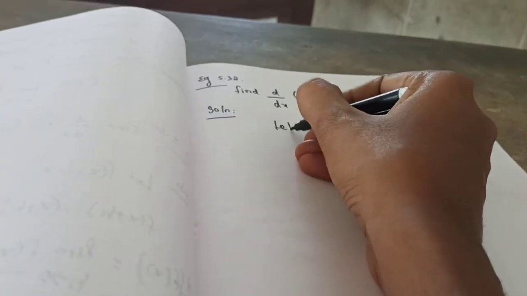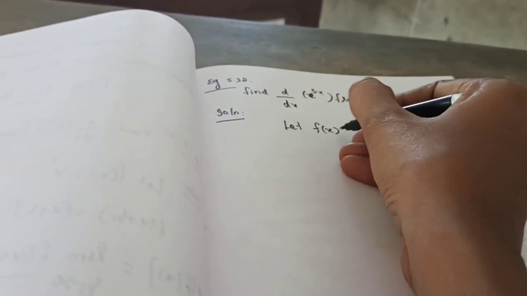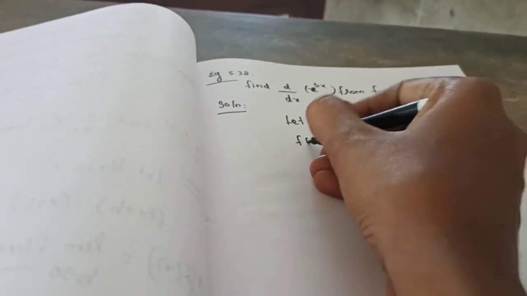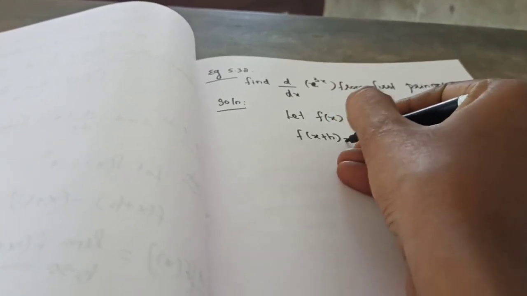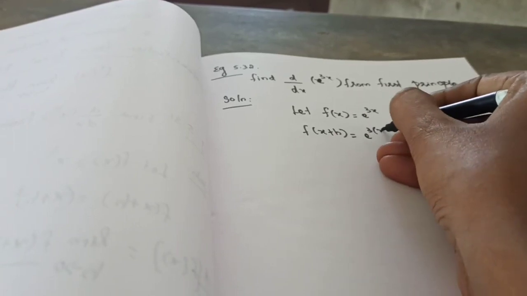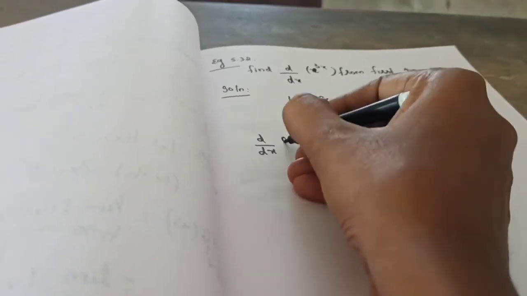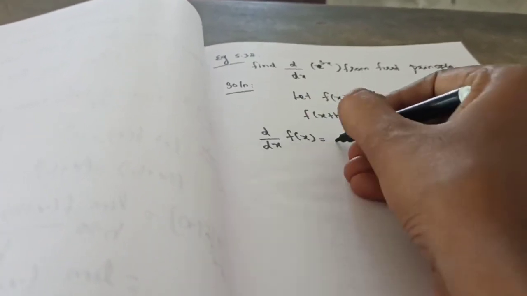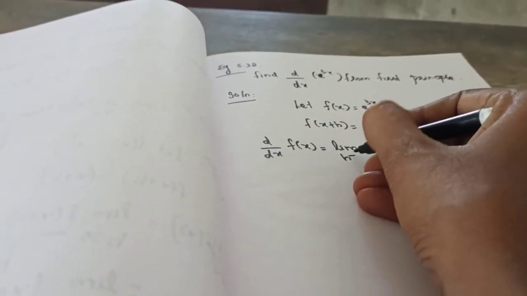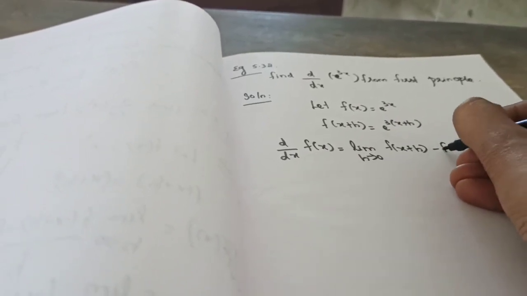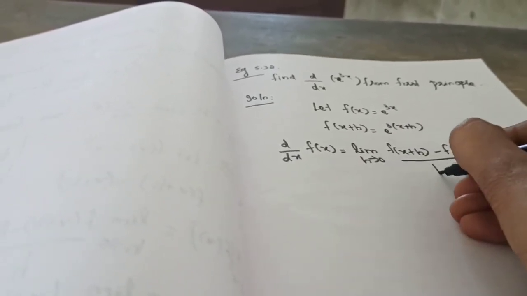Okay, solution. First you will take the f of x. What is f of x? Let f of x is equal to e power 3x. So f of x plus h, that means x plus h, is equal to e power 3 into x plus h. d by dx of f of x is equal to limit h tends to 0 f of x plus h minus f of x divided by h.